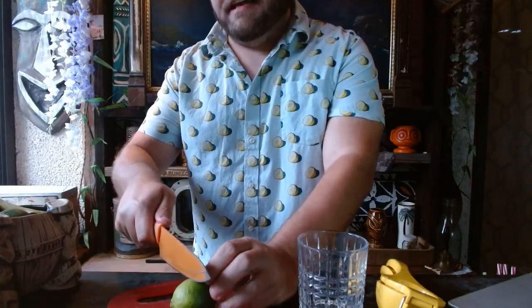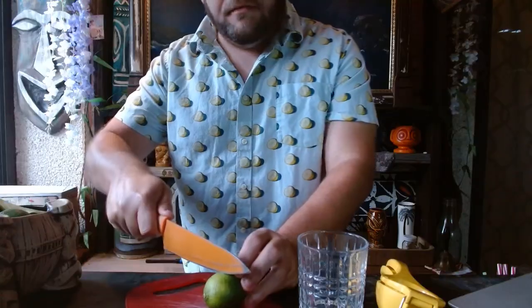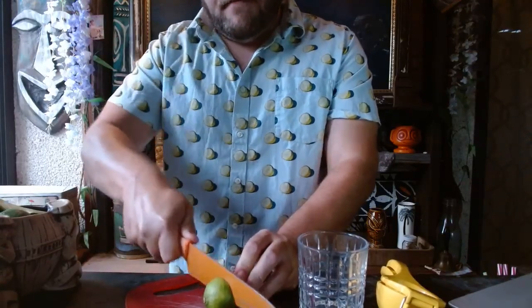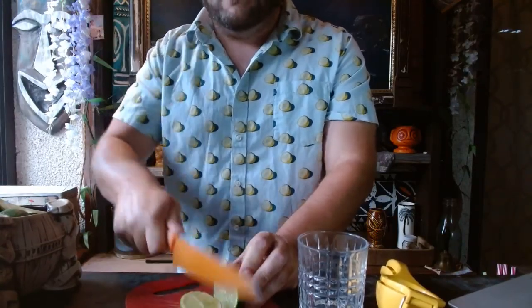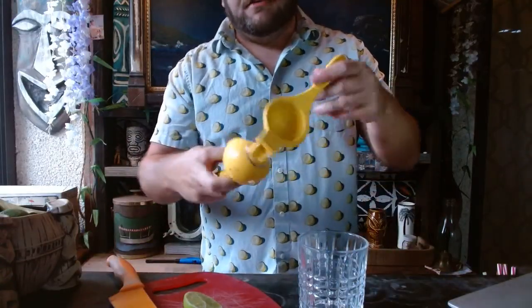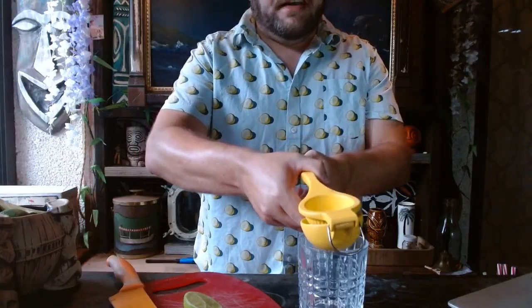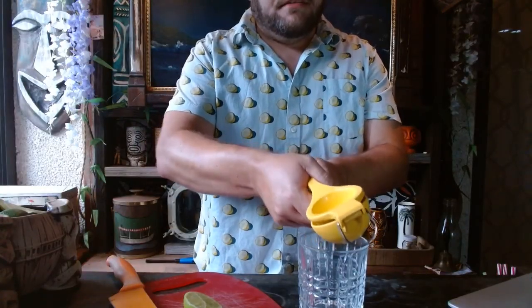So, nice and safely, keeping my thumbs away, I'm going to cut the lime right down the center. Make sure you can see that. Make sure your knife's sharp too. Mine's not that great right now. You need to buy a new one. Then take your citrus, put it inside your juicer, and basically just squeeze down. Let's make a little bit of a mess.